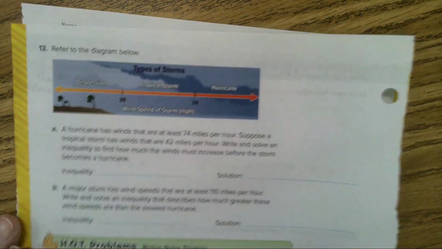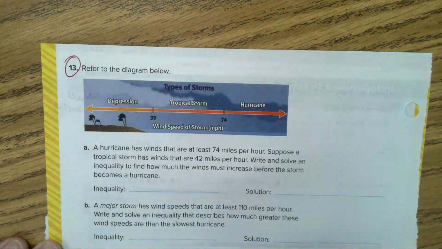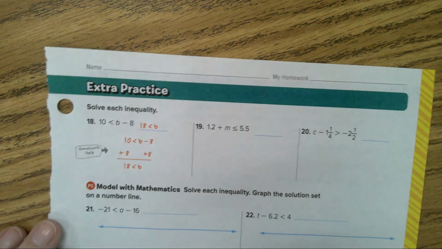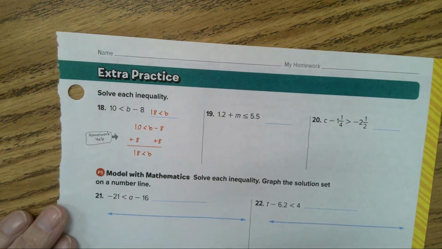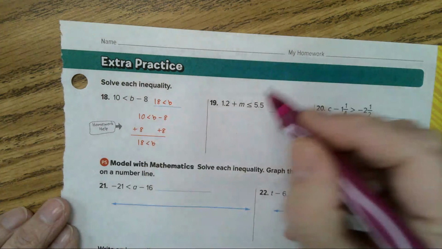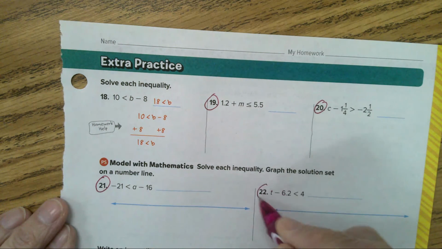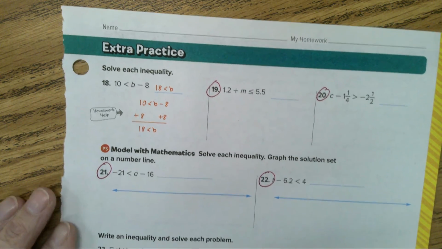I want you to do number 13. And then on the last page, let's do 19, 20, 21, 22.